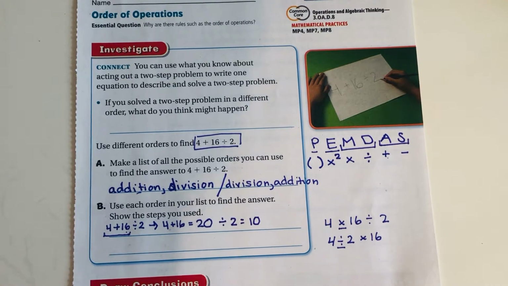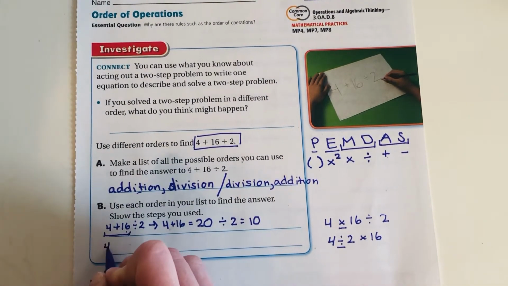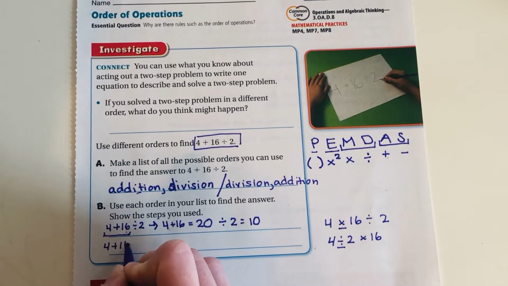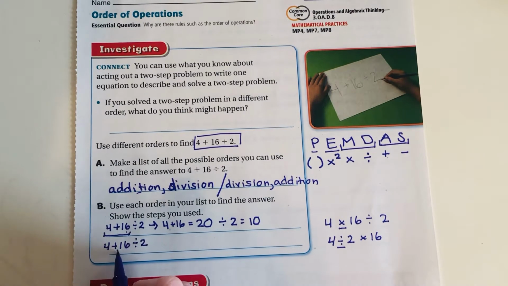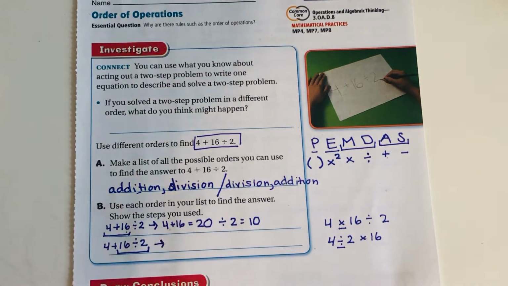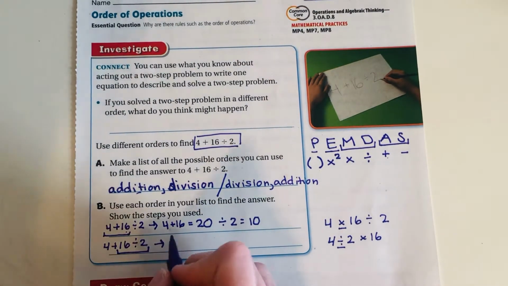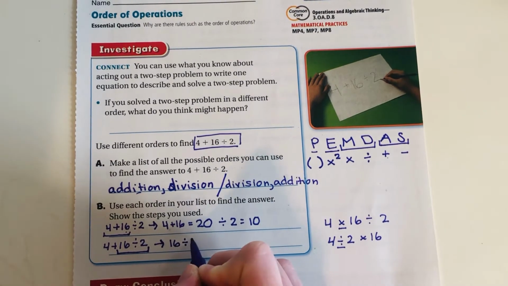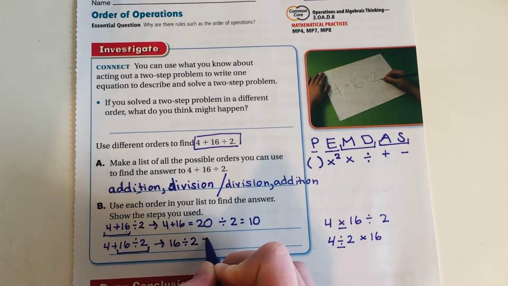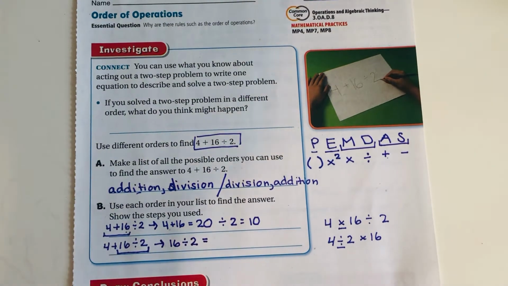Let's see what doing the division first gets us. So the problem is 4 plus 16 divided by 2. If we do the 16 divided by 2 first, let's see what happens. So 16 divided by 2 is the same thing as just splitting 16 in half. So you can think about what times 2 is going to give us 16.